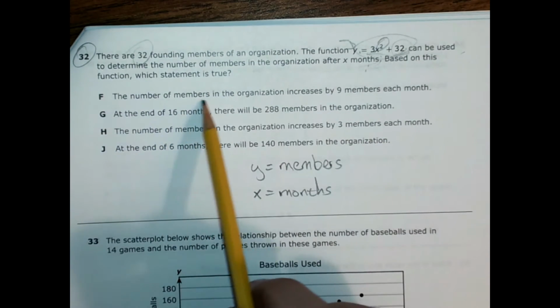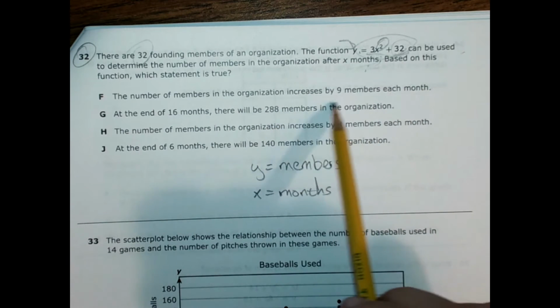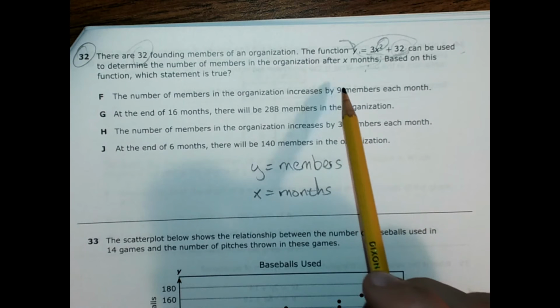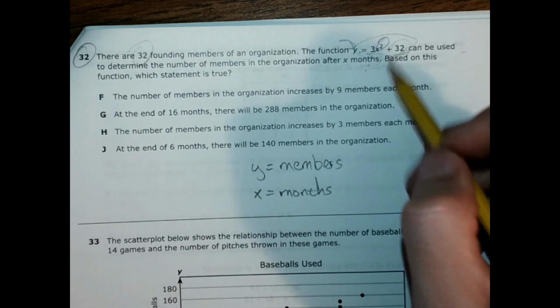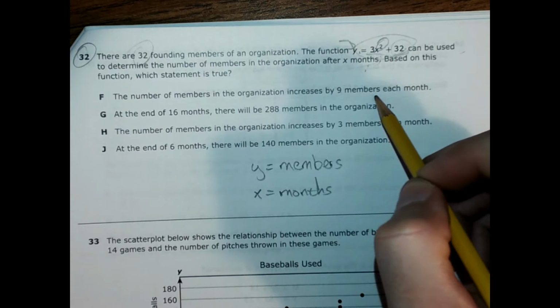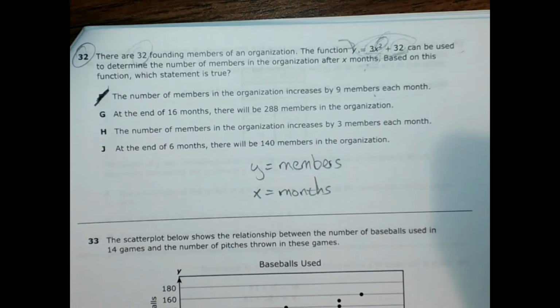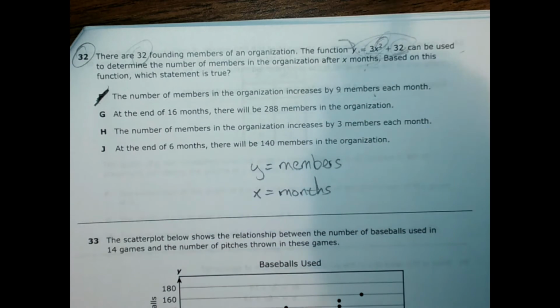The number of members in the organization increases by 9 members each month. I don't think that's true. The rate of change is not going to be constant because it's quadratic. So F is out.